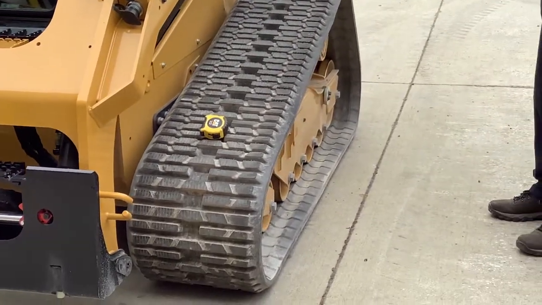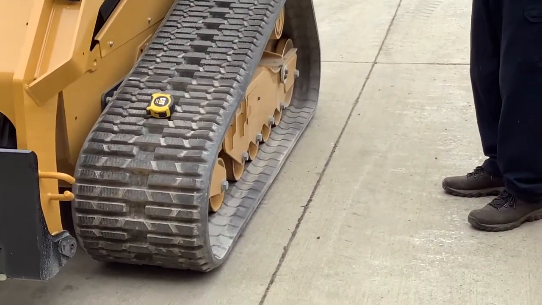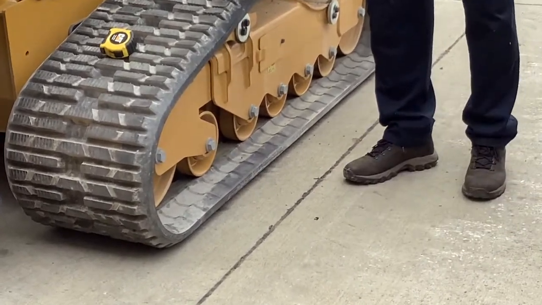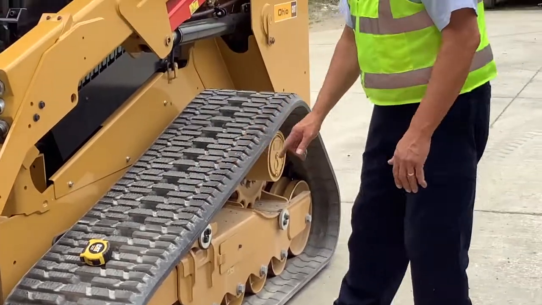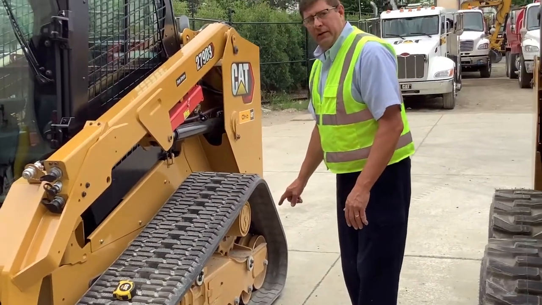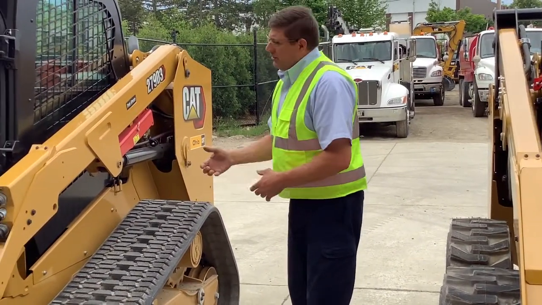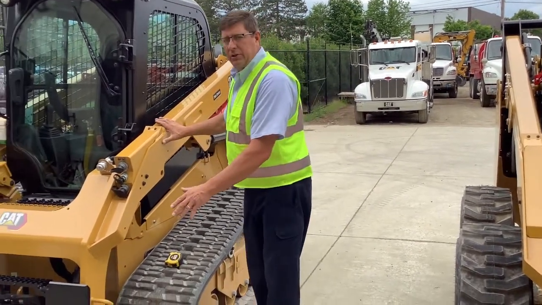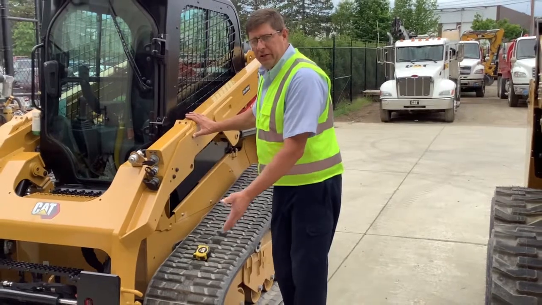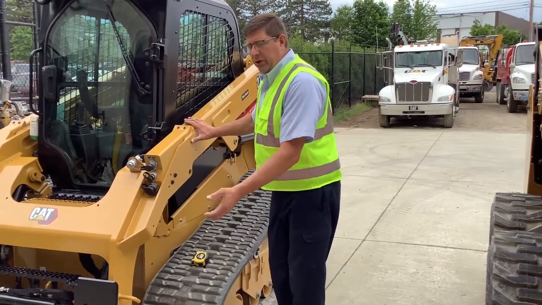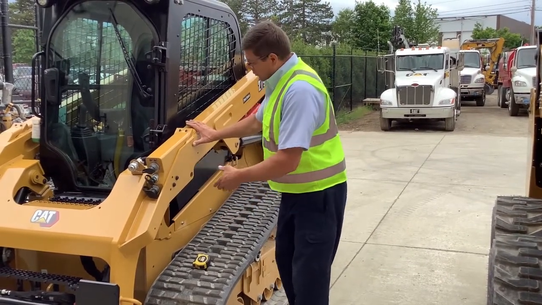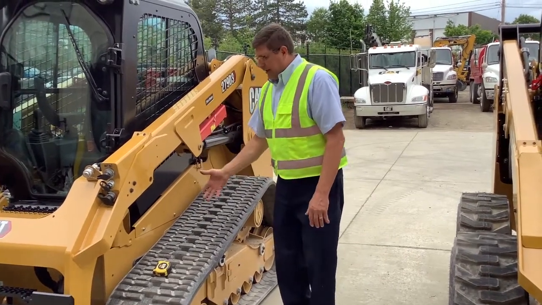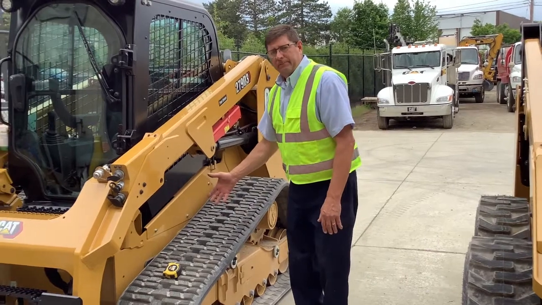So if you look at weight distribution, and it's computed in pounds per square inch, the more surface area you have, the less pounds per square inch on the ground you have. And they take into consideration the weight of the machine and the weight of the tool that's attached to the machine, along with the material that is in the tool. So the more material you have in the tool, the more weight you have with the machine, and you have to compute that when you're considering weight distribution on this machine.